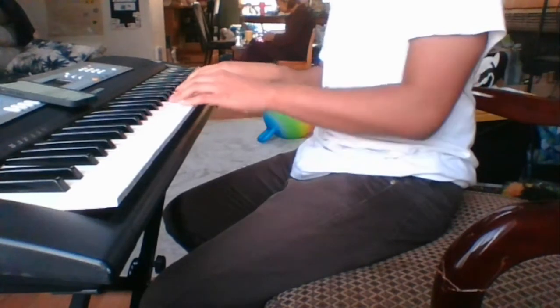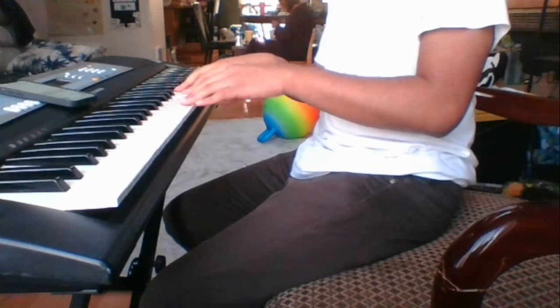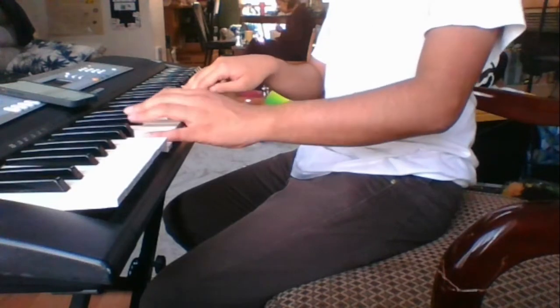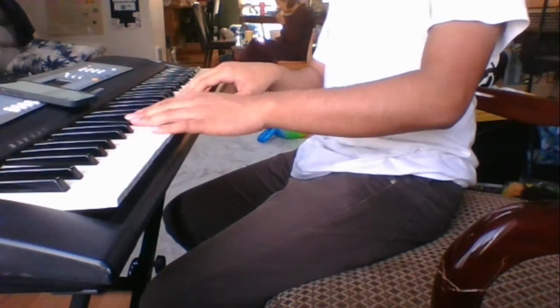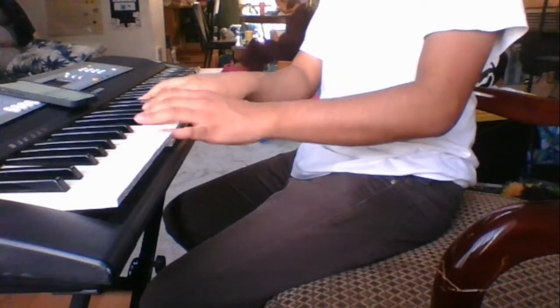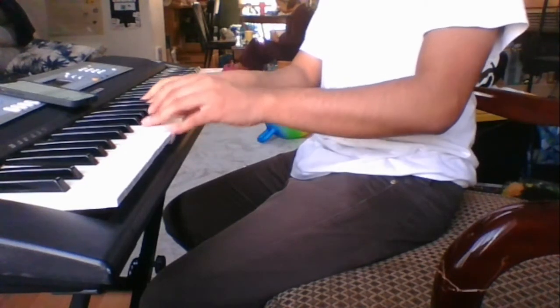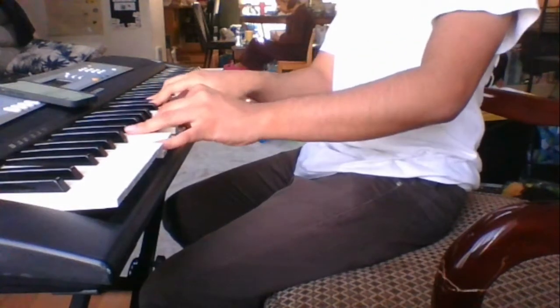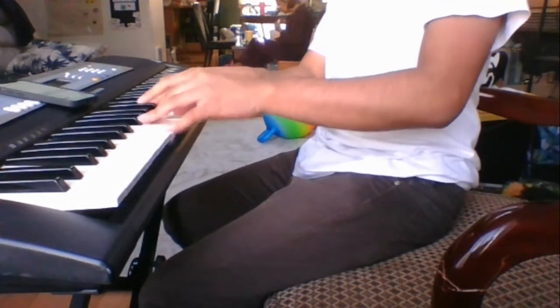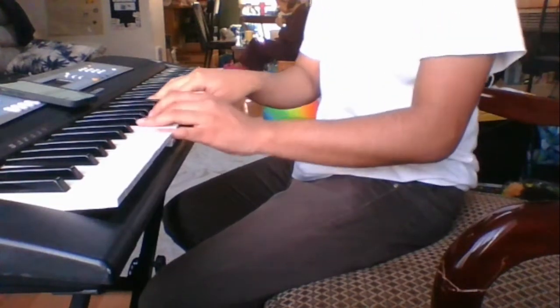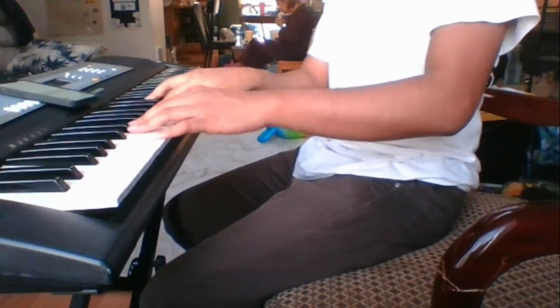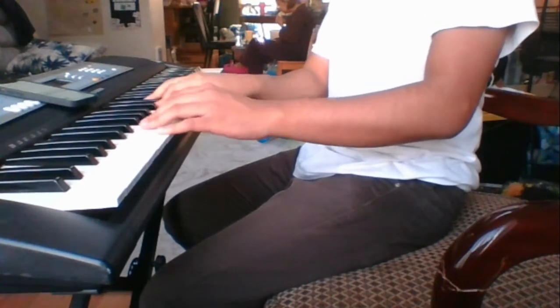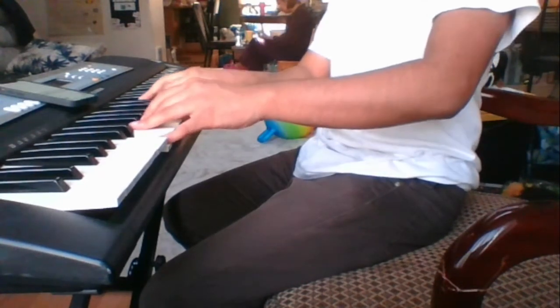This is a very old piano. Wish you could see what I'm playing.